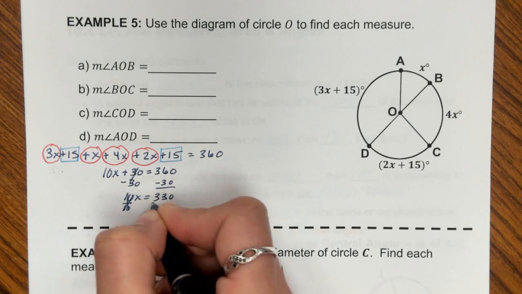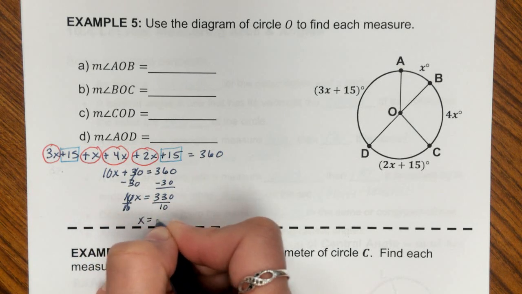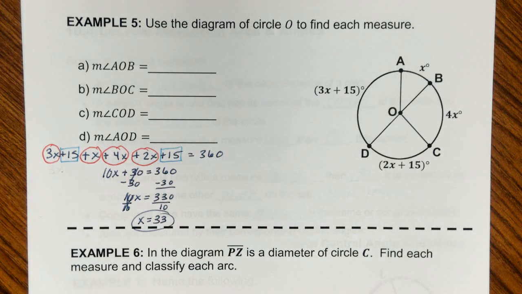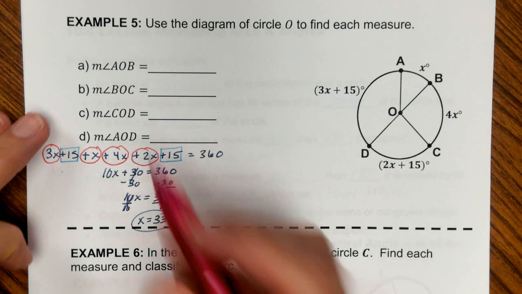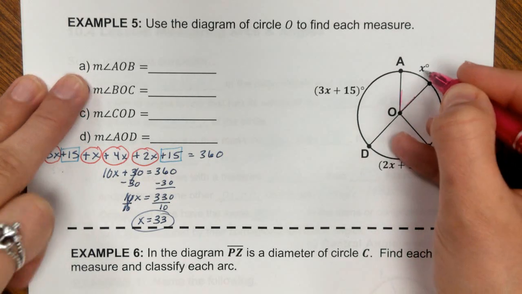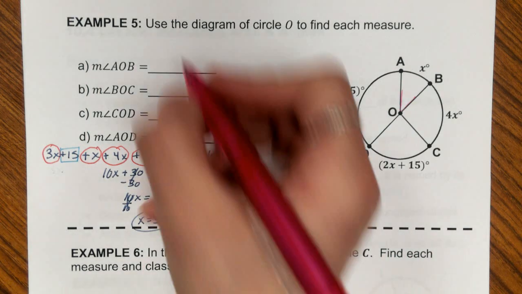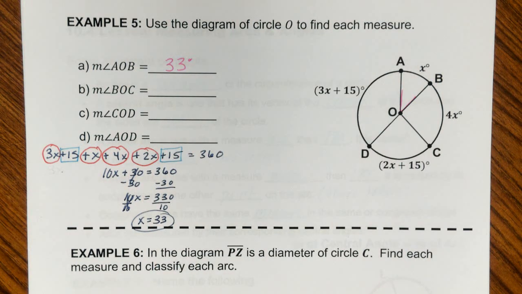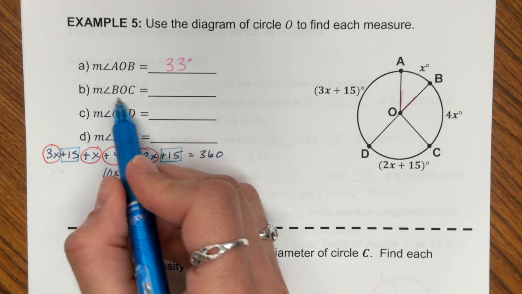Divide by 10. X is going to equal 33. Now we're going to need this special 33 right here to help us with A, B, C, and D. So first things first, let's take a look at the measurement of angle AOB right here. AOB, that's just x. Well, x was 33, so that one's easy enough. 33 degrees. Got it.